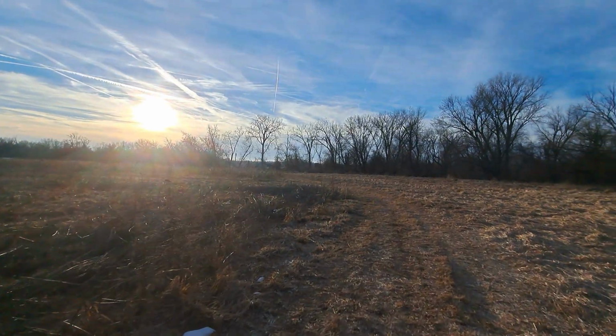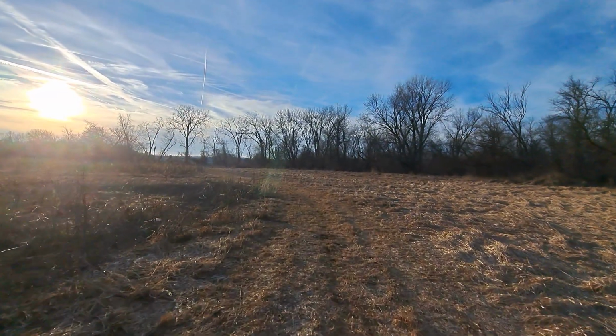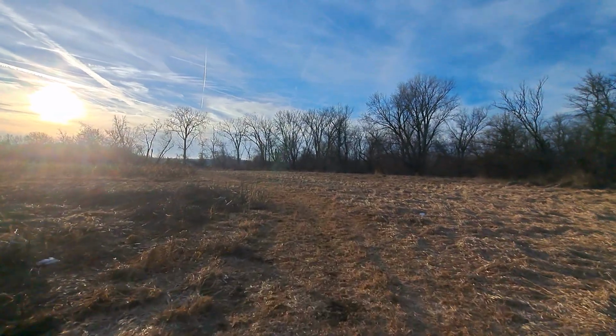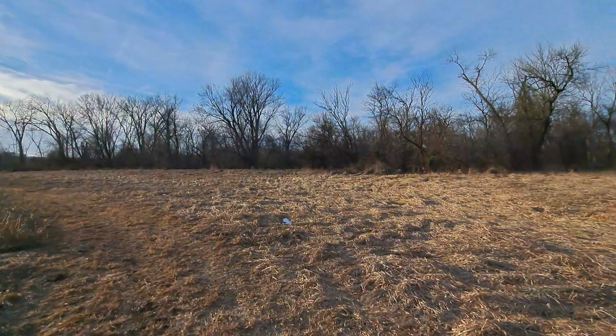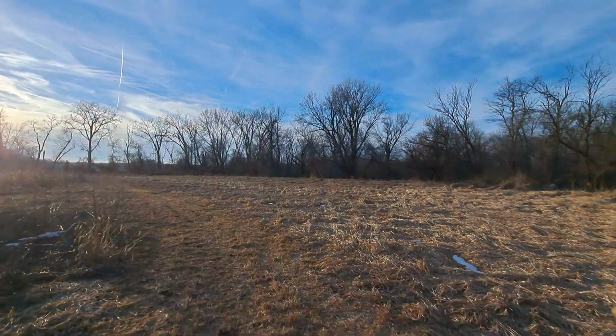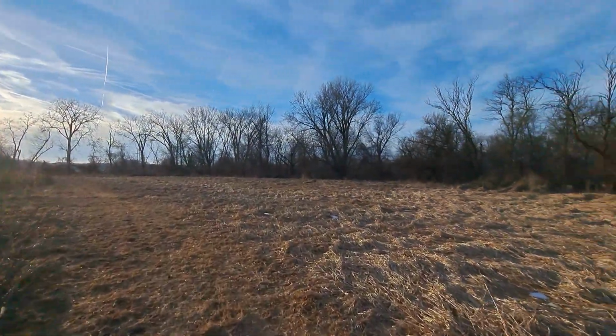But this is the first snowmelt that we have had in a while. So you can tell all the reed grass that is over here, it's all compacted.